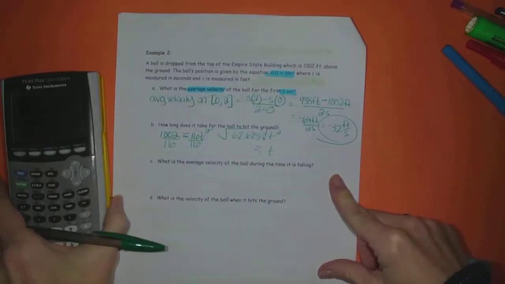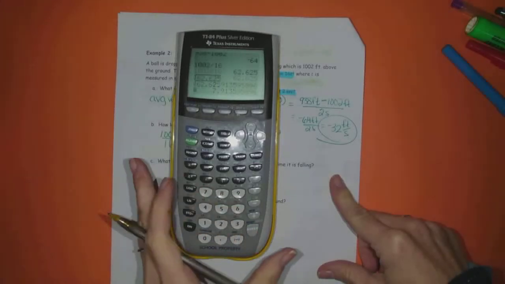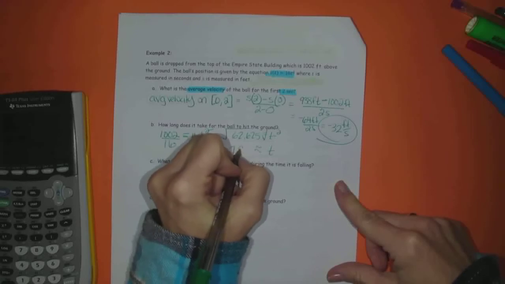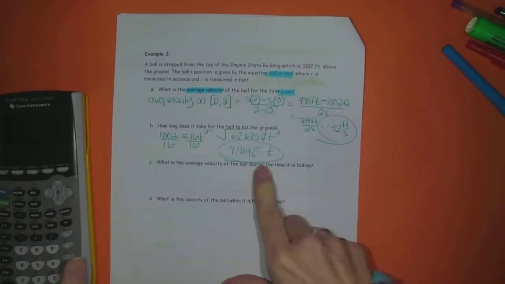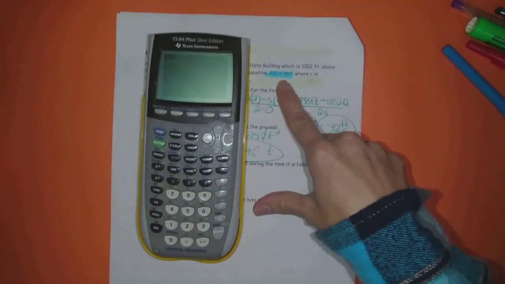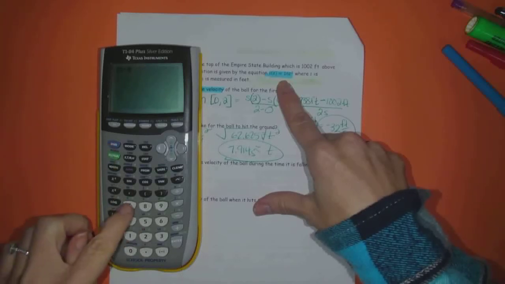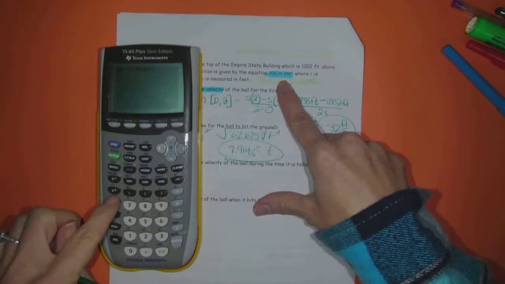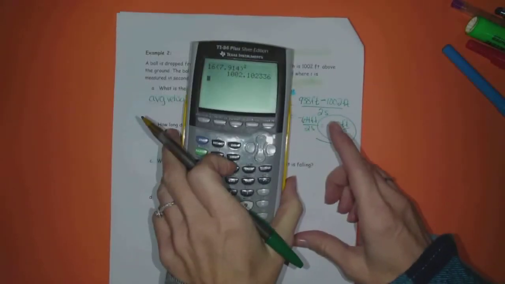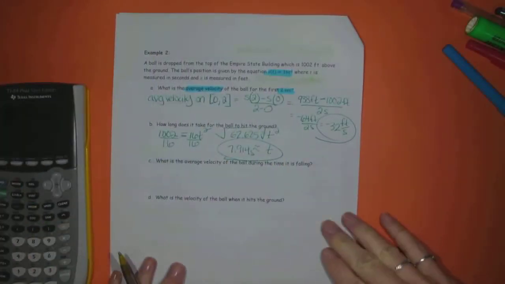So t is approximately the square root of 62.625, 7.914 seconds. And you can see, if you plug that into position, if I take 16 times, what was that, 7.914 squared, see, I get 1,002 feet. So yes, it took that long for me to hit the ground.